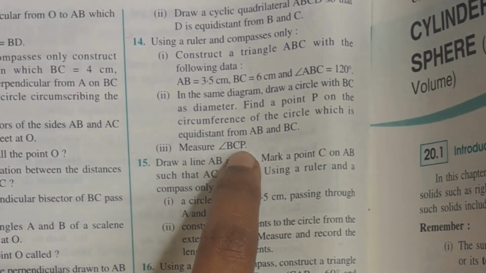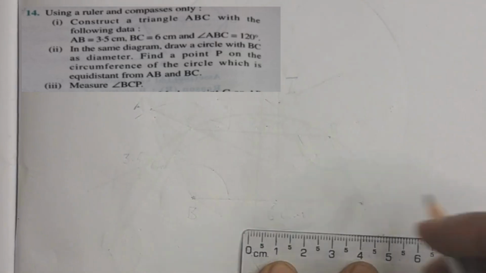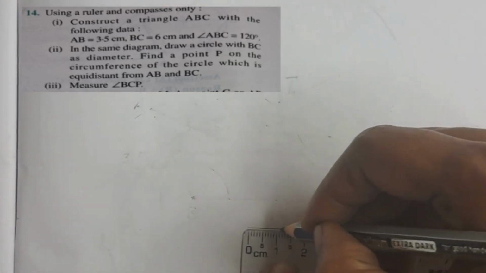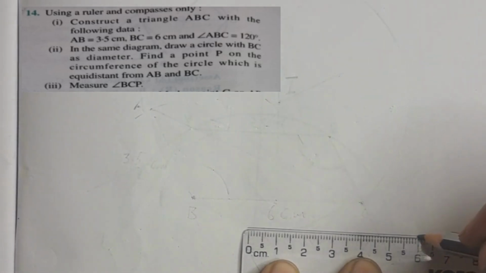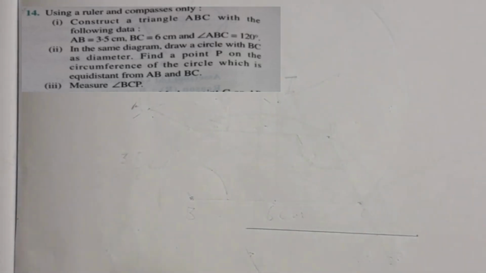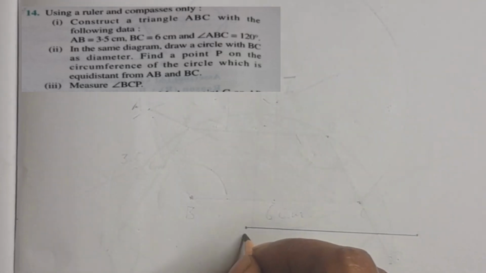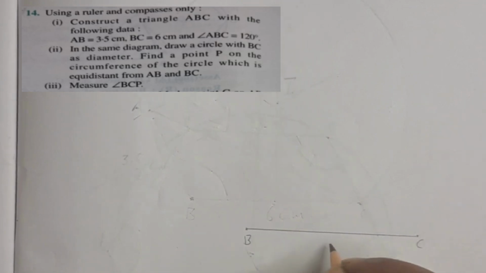Measure angle BCP. Draw BC 6 centimeters.